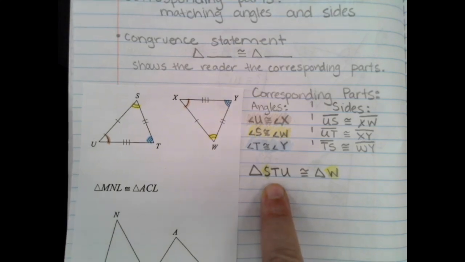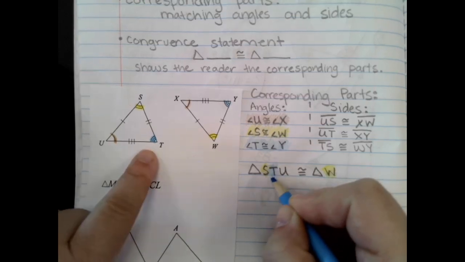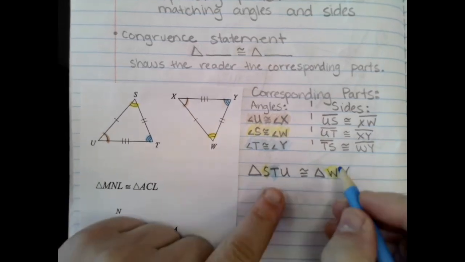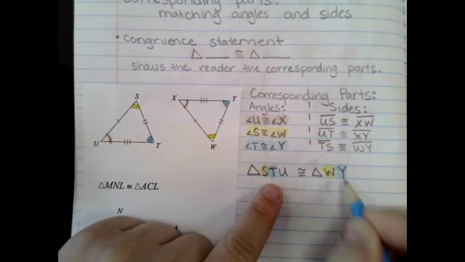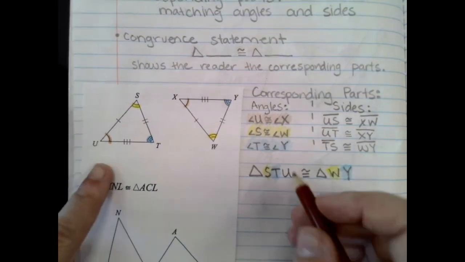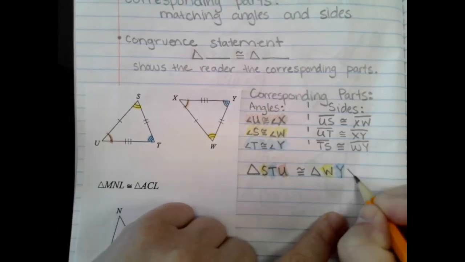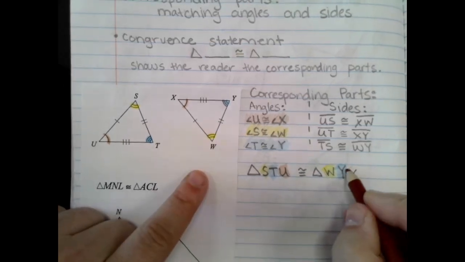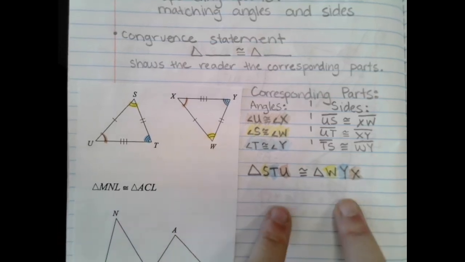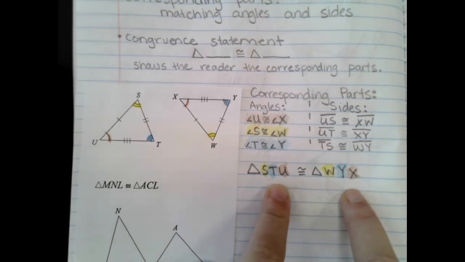So next I have T. What matched with T? T matches with Y. Good. And then last we had U, which matches with X. So when you write a congruence statement, the first triangle doesn't matter the order. We could put it in any order we want, but the second triangle has to match the same order. Angles have to go together, side lengths have to go together.